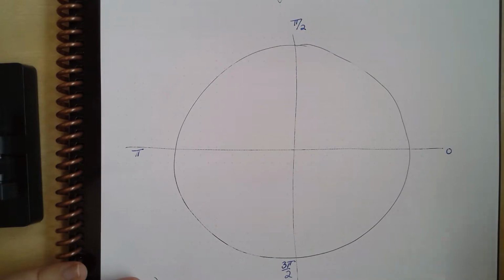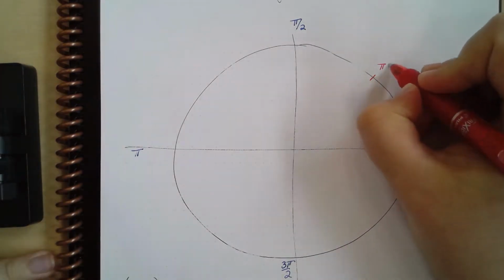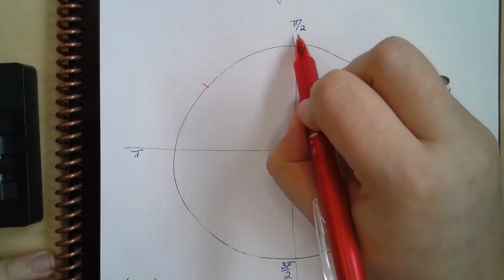You see that all right? We can also divide this into quarters. So if I measure about right here, this would be pi over 4. This is 2 pi over 4.